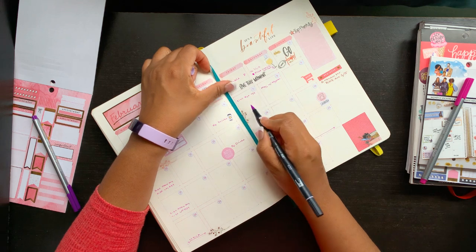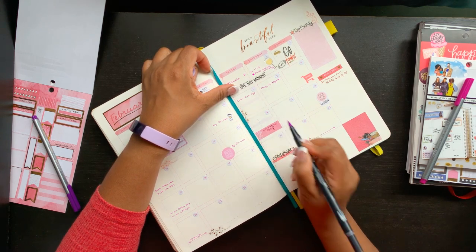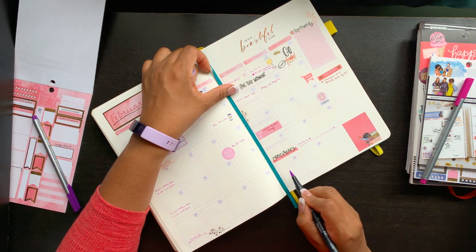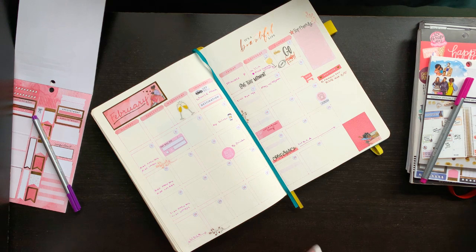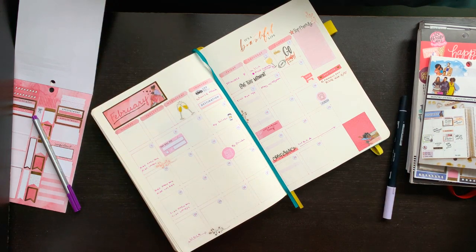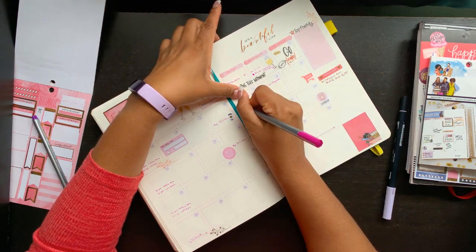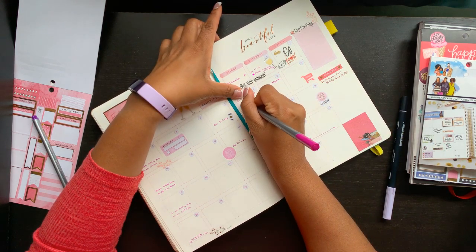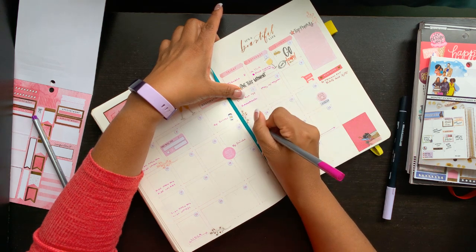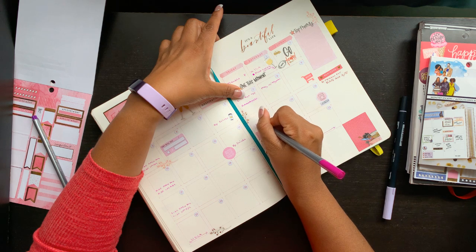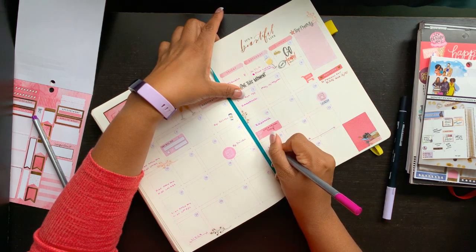I'm going to give myself a little highlight that I'm going to write in, the phrase research day, in order to make sure that I am tracking and keeping focused. Actually, I'm just going to write research because that's what fits.